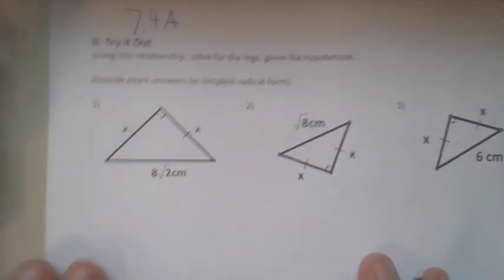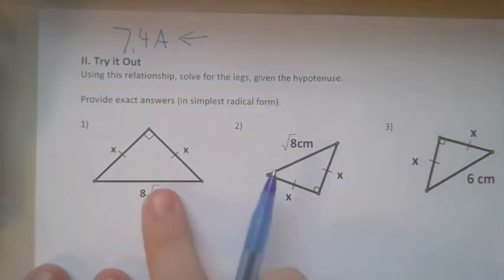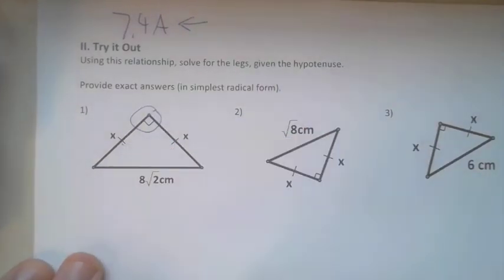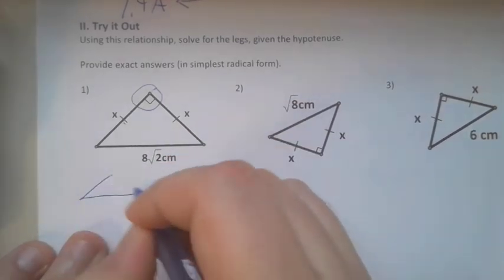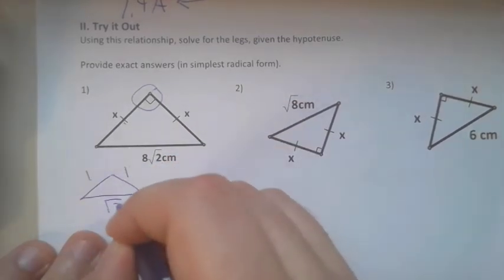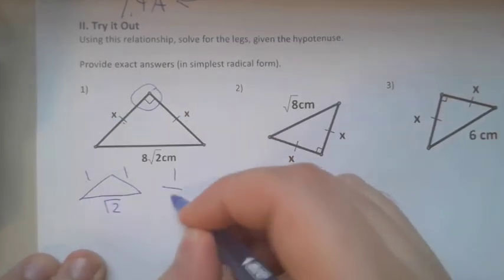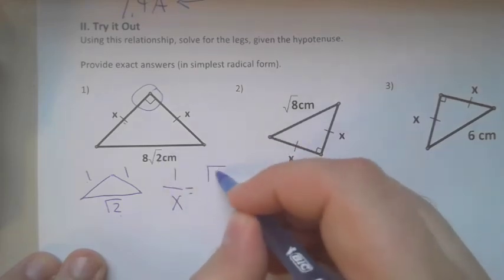Now, let's compare that in 7.4a. So go to 7.4a, that first try it out section. Notice here we have an isosceles right triangle. So we know it has a ratio of 1, 1, square root of 2. 1 over x, square root of 2 over 8 square root of 2.